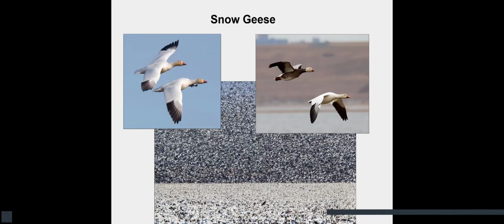Snow geese, simple. They weigh about 6 pounds. Their wingspan 3 feet. They all have black wingtips, even the blue phase here. And they fly in very large flocks, typically.